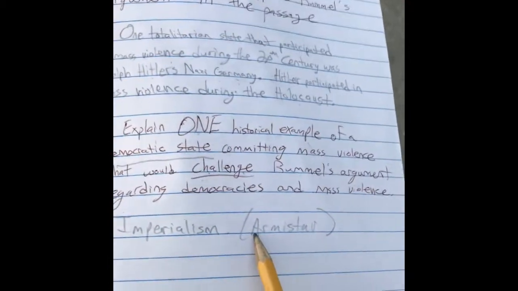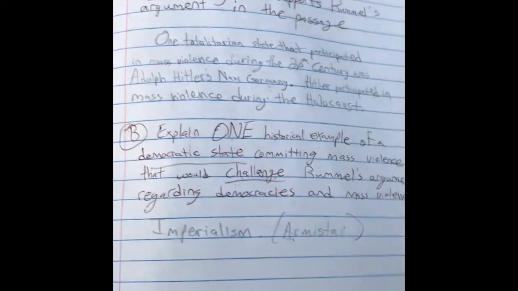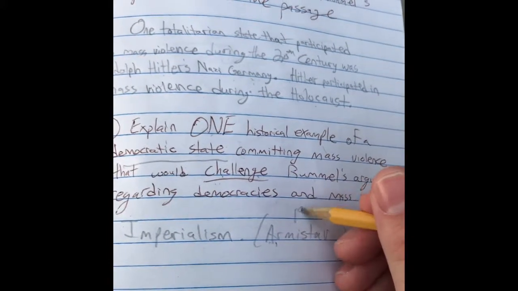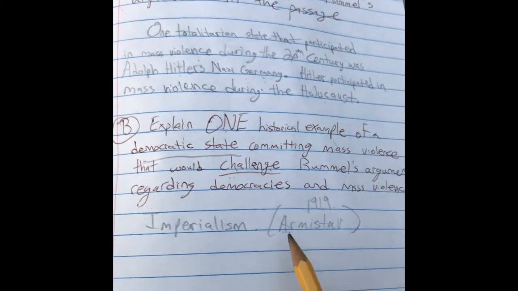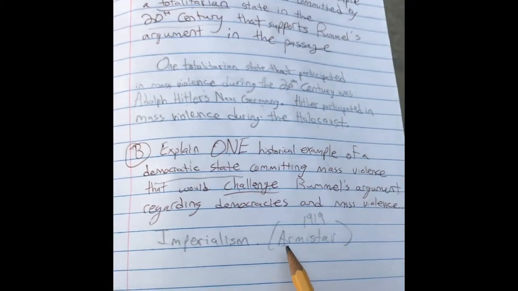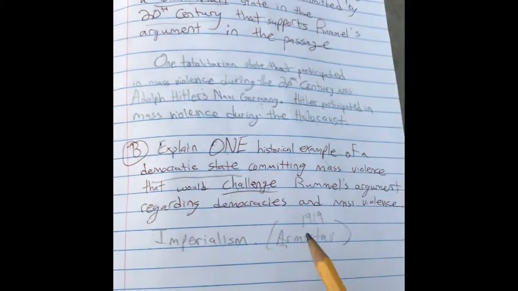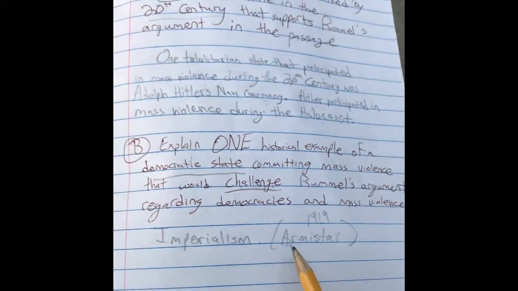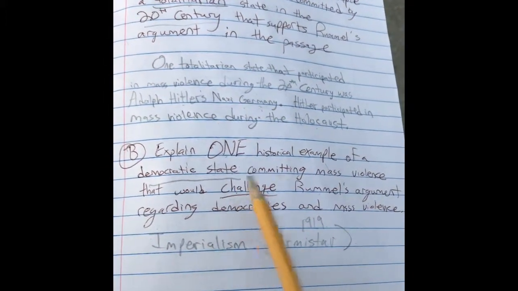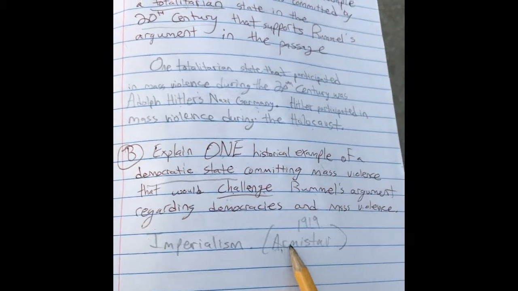And notice, this is from India. Remember, in India, in the year 1919, when Indians tried to peacefully protest British rule, British soldiers from a democratic state opened fire and killed roughly 1,500 people. Okay, so talk about an example of mass violence. That's what I would put as my answer.